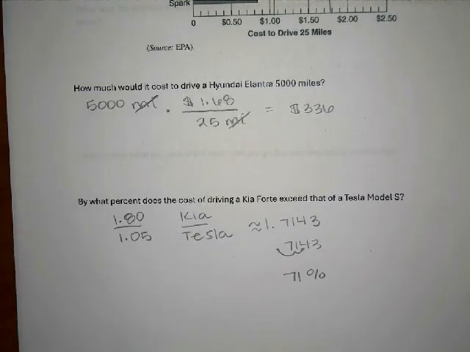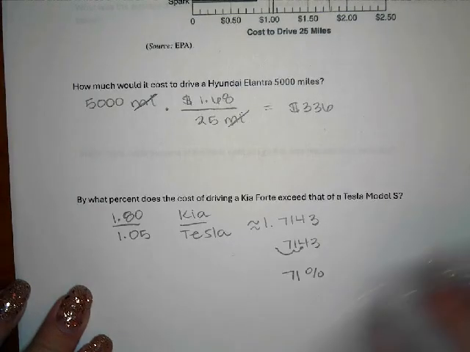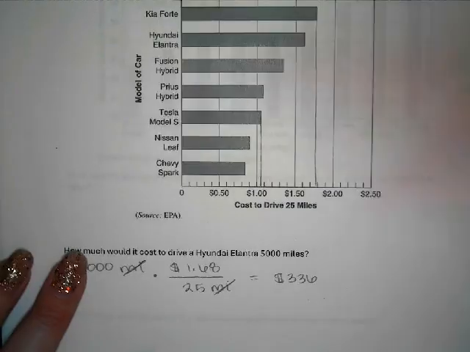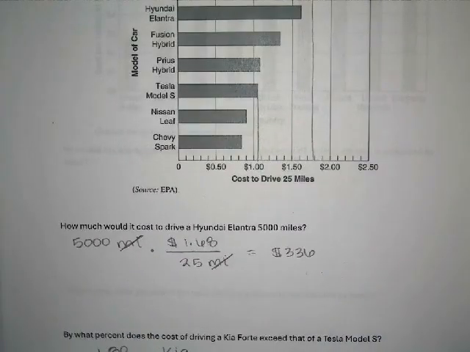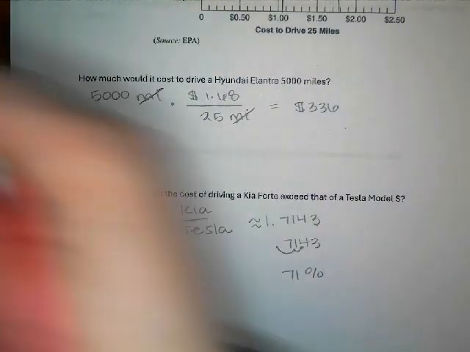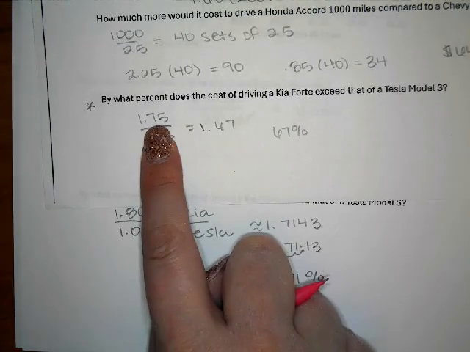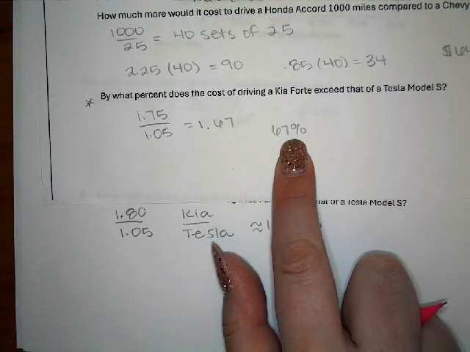And whenever you are doing problems like this and you're reading a graph like this, you're always estimating. So I'm going to show you when I was doing this problem ahead of time on my own paper, I ended up using $1.75 for the Kia, and I ended up with 67% exceeding.